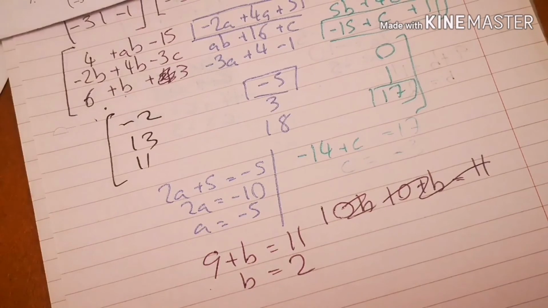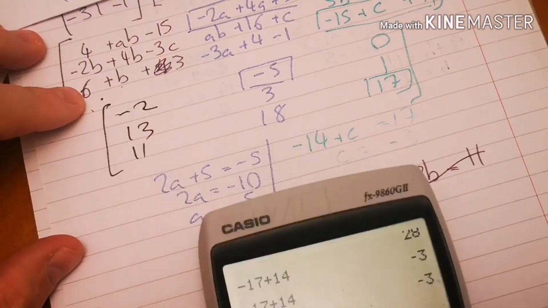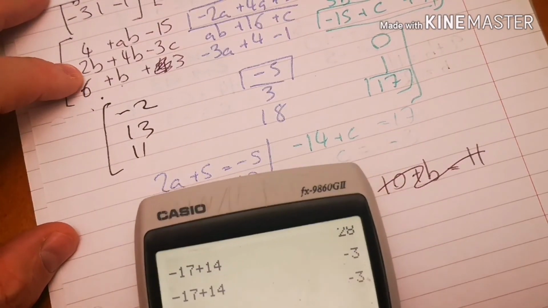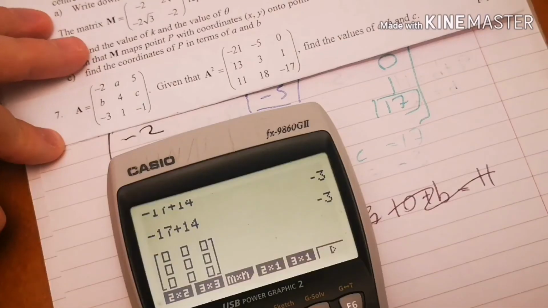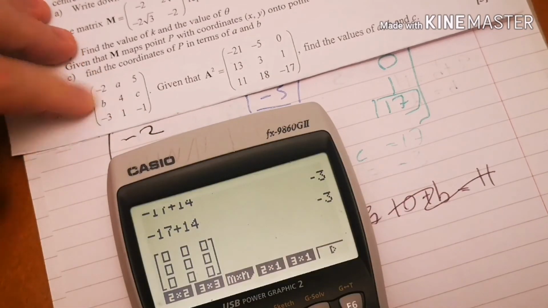Okay, now I can check these answers if I wish. If I get my calculator, my 3x3 matrix, and type this in and square it, I should hopefully get that one.